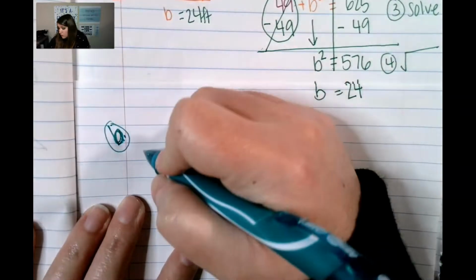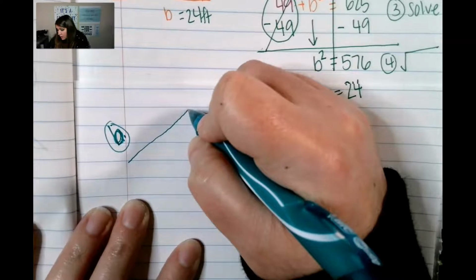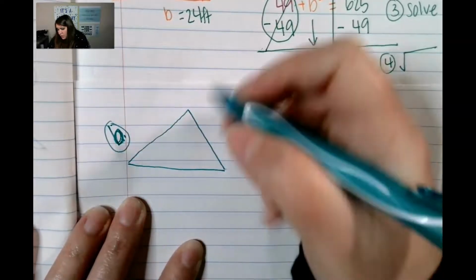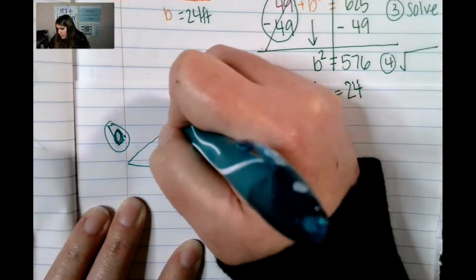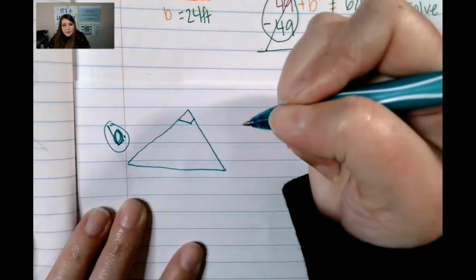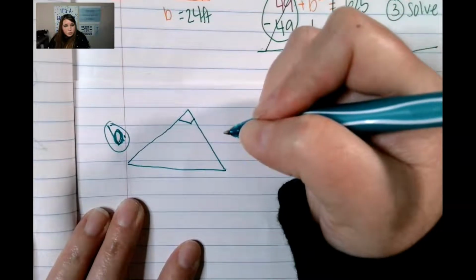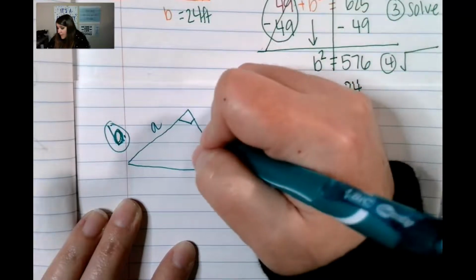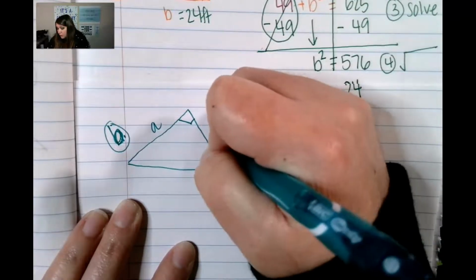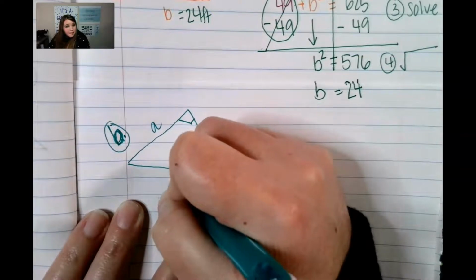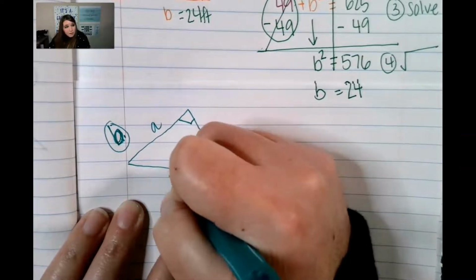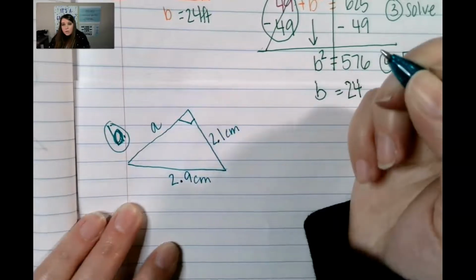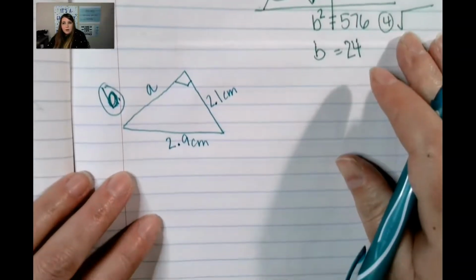Okay, this second triangle that we're going to draw looks something like this. It's turned kind of weird, but the right triangle part is right there, which should look more like a square. Anyways, they want you to find leg A, and we're looking at 2.1 for leg B, and hypotenuse C is 2.9 centimeters. So we're working in centimeters right now.